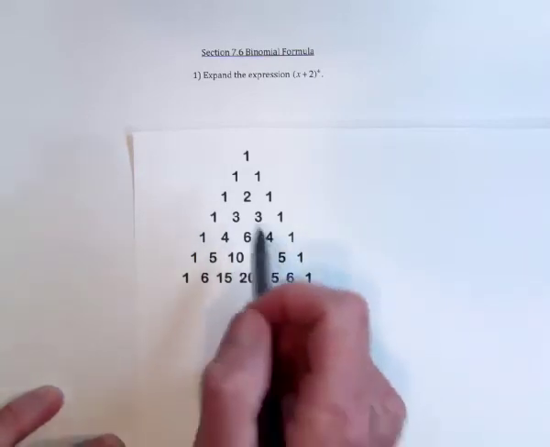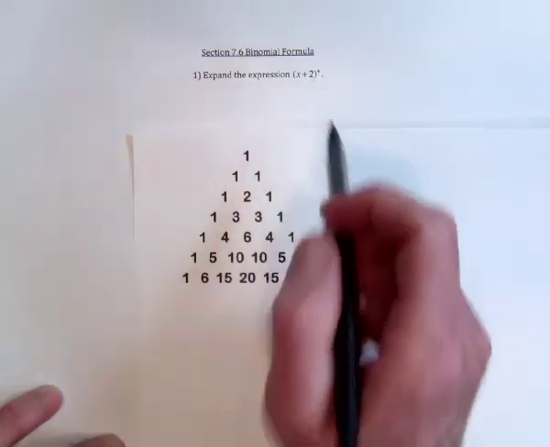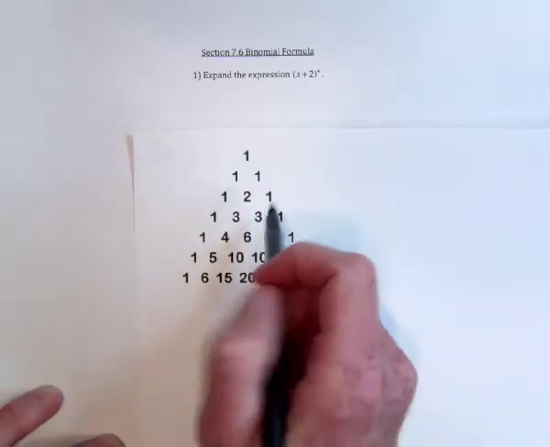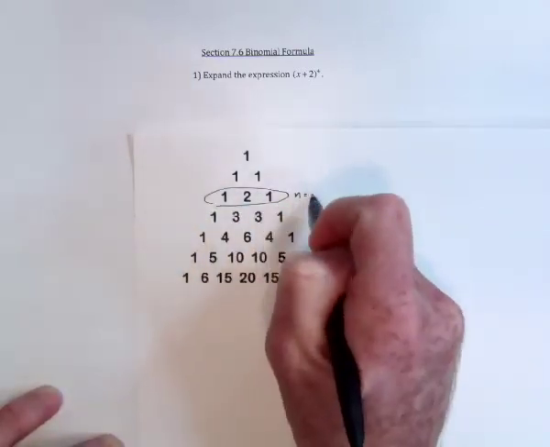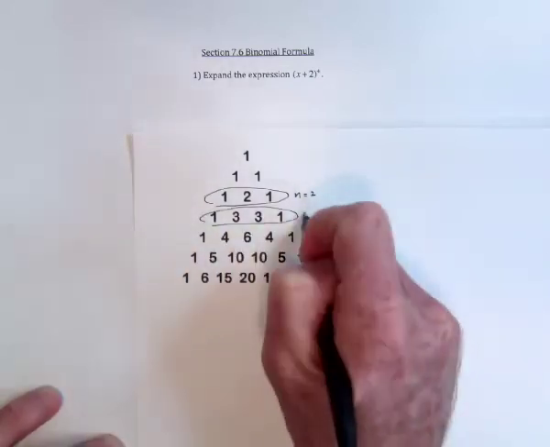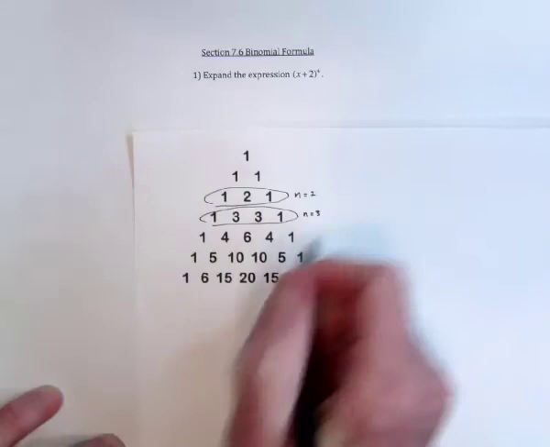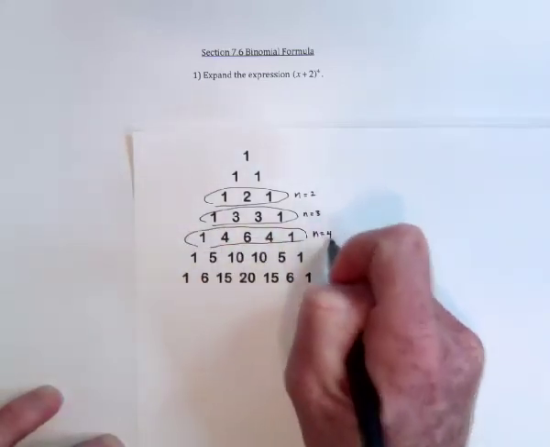And this can be used for expanding a binomial raised to different powers. Here it's the fourth power. So this one is for squaring. This is for cubing. And this one is for n equals 4.